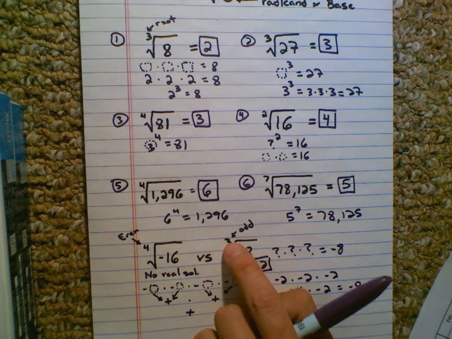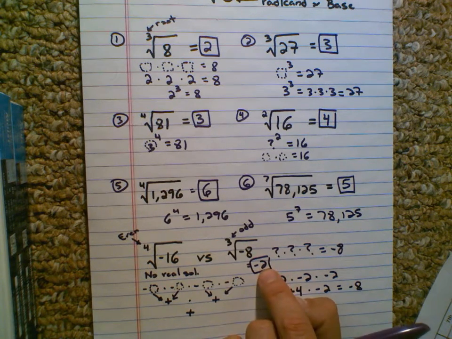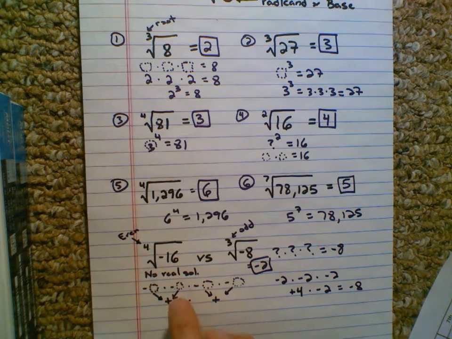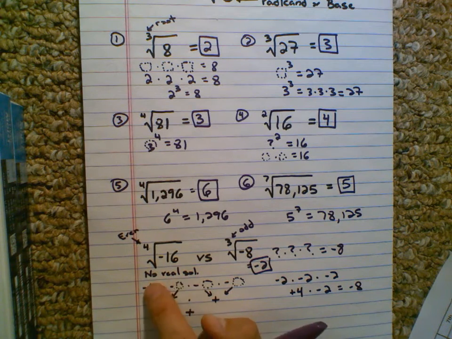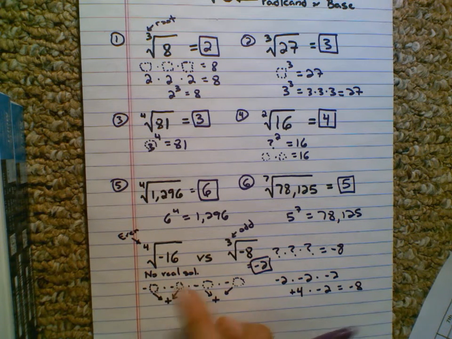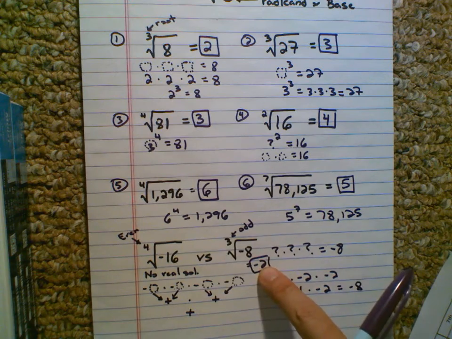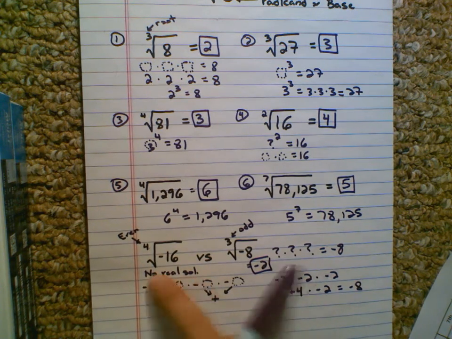Okay, so when it's odd, you do get an answer. When it's even index, you don't. You get no real solutions. Okay, so it's important to notice the difference there: odd ones will get an answer, even ones will lead to no real solution.